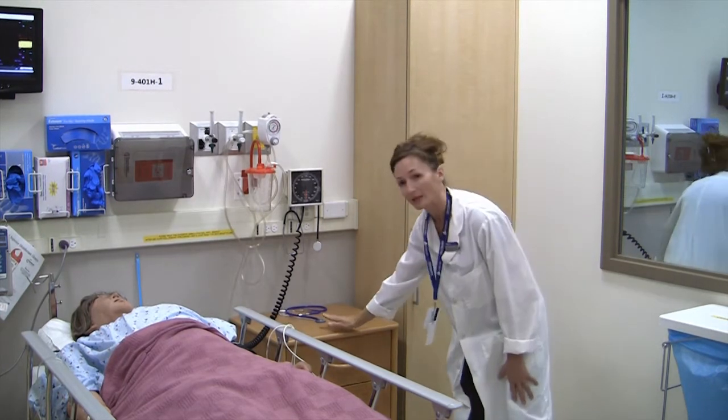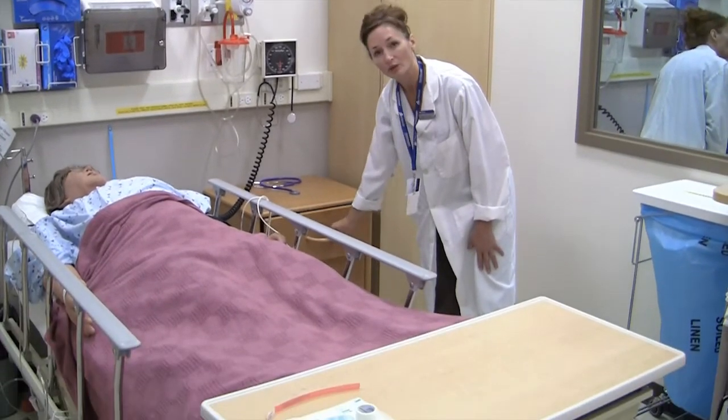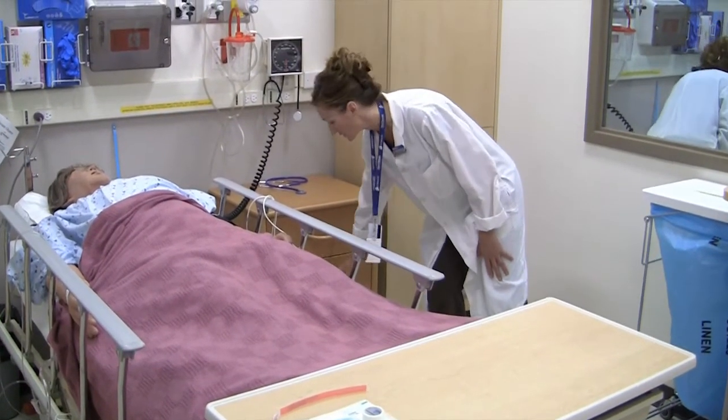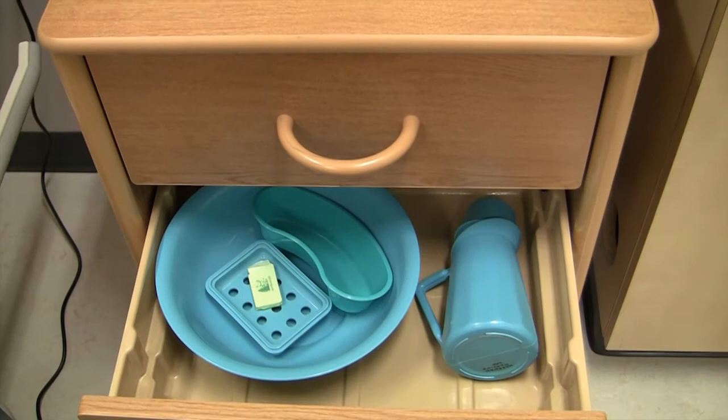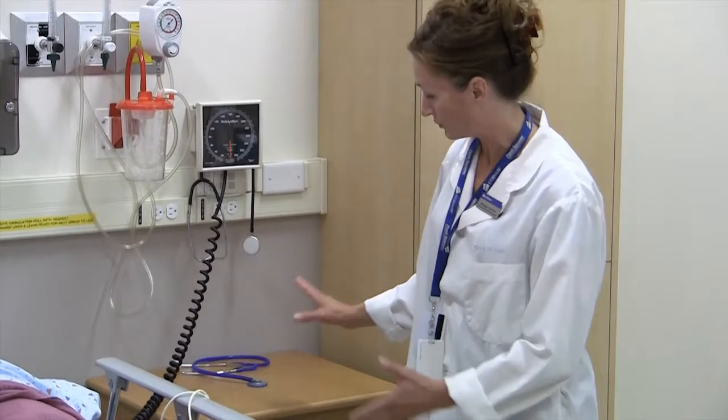Over here, though, is the bedside table for your patient. In each drawer, you will note that there are supplies, just as you would see in your clinical rotations. So make sure that you have a look through there and orient yourself to what is available to you for your patient.